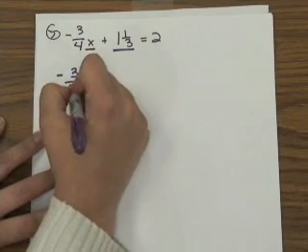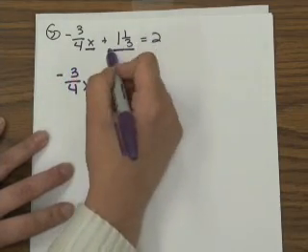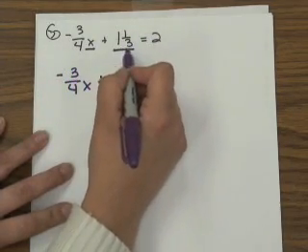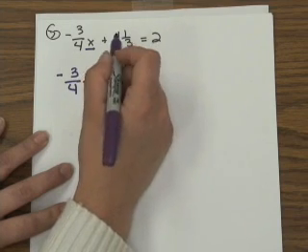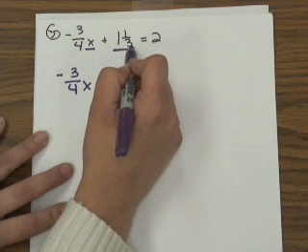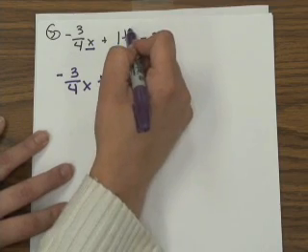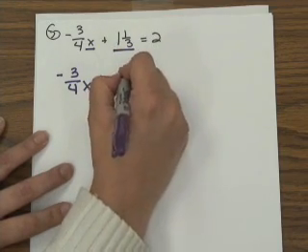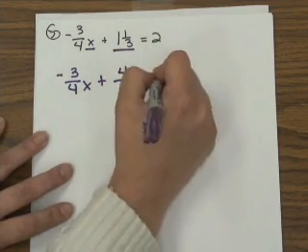So negative 3 over 4x plus 1 1/3 becomes an improper fraction by first multiplying the whole number by the denominator, which is 3, and then adding the numerator, which is 4. So our improper fraction becomes 4 over 3 equals 2.